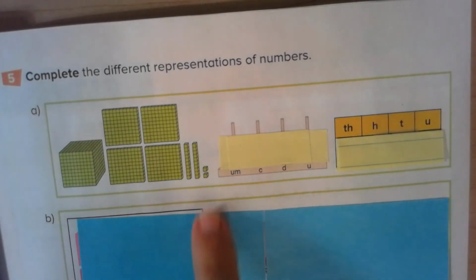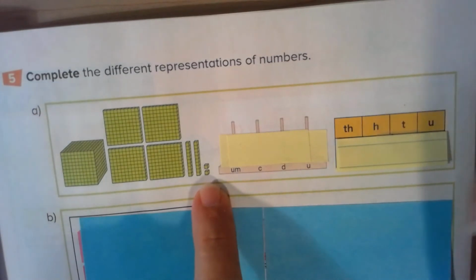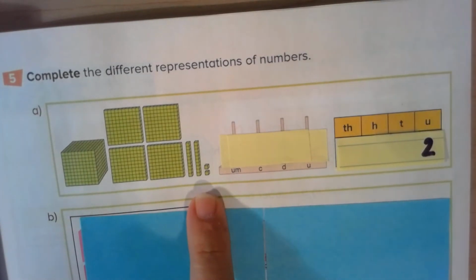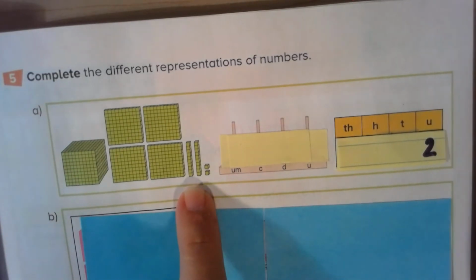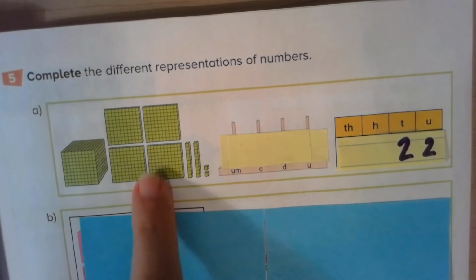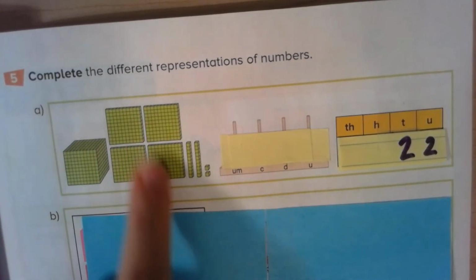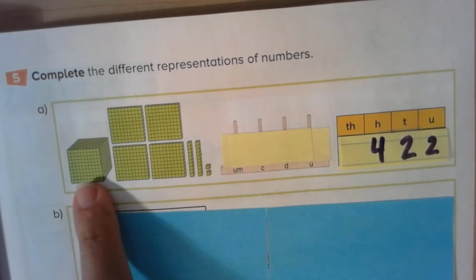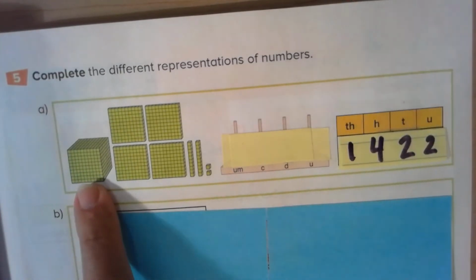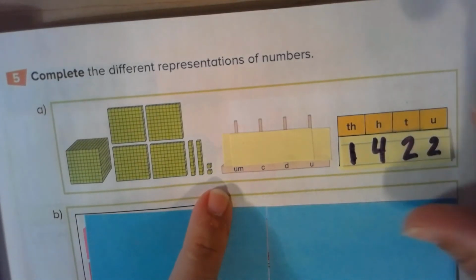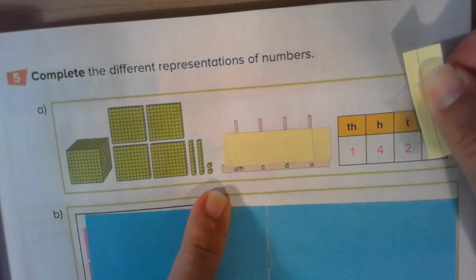So we start with our units, okay? 1, 2. 2 units. Tens. 1, 2 sticks of 10. 1, 2, 3, 4 hundred squares and 1 thousand cube. So I see 1,422. Did we get that right?